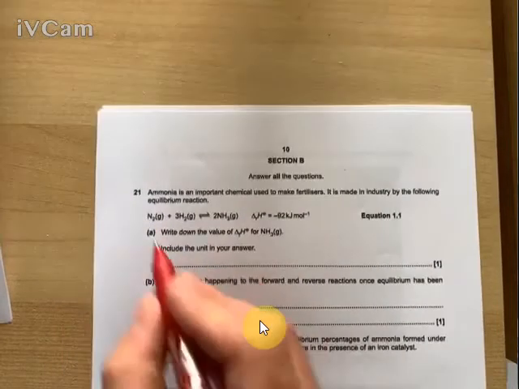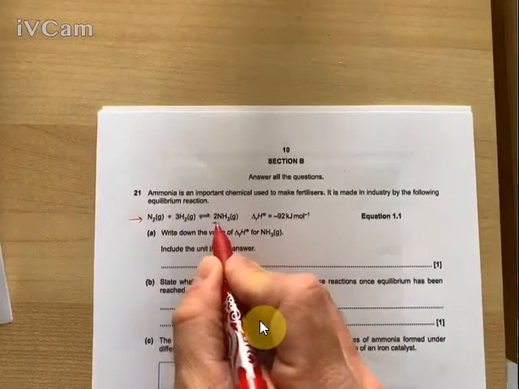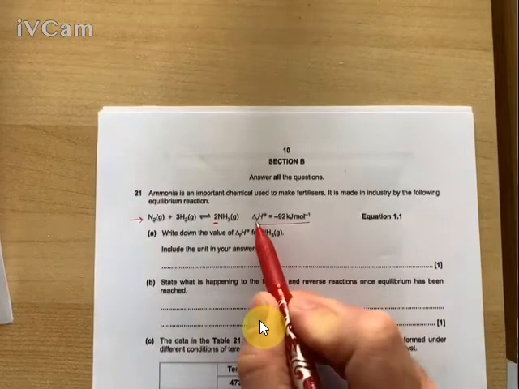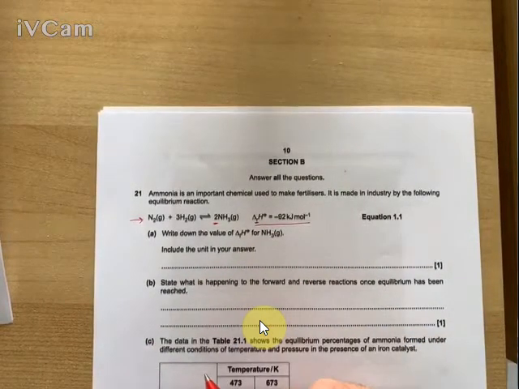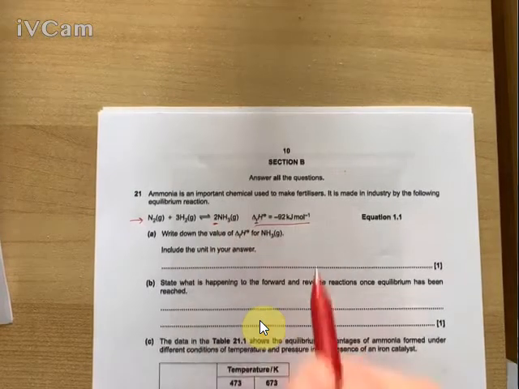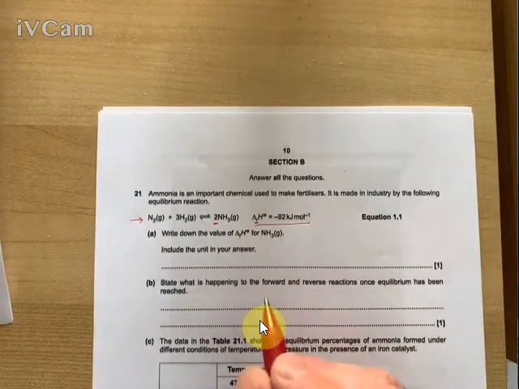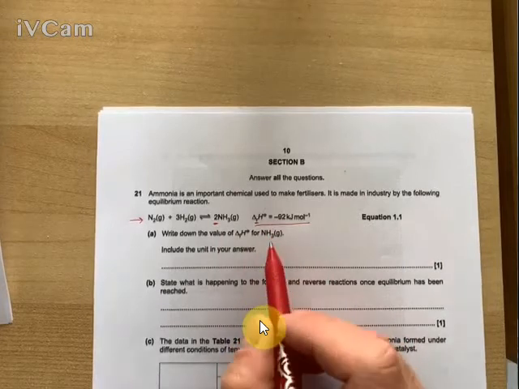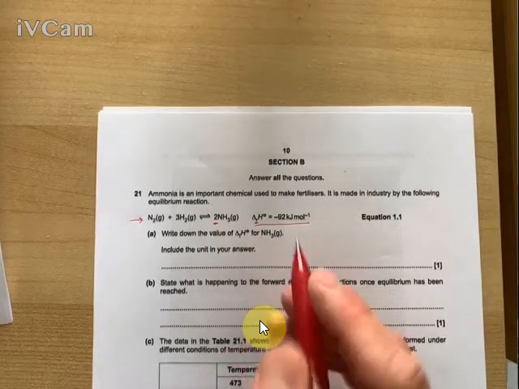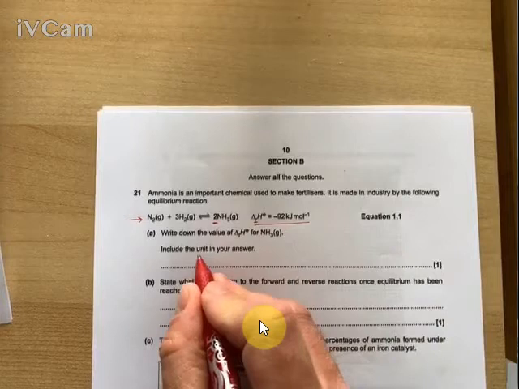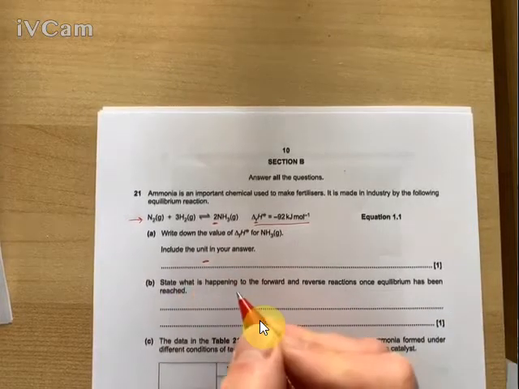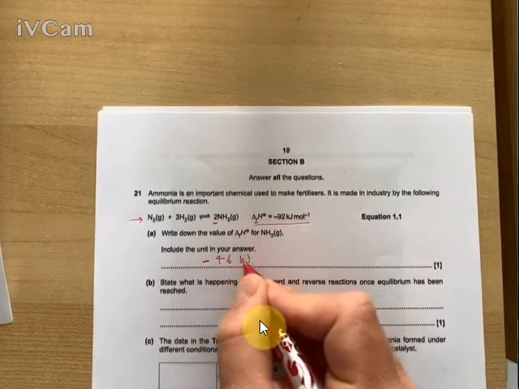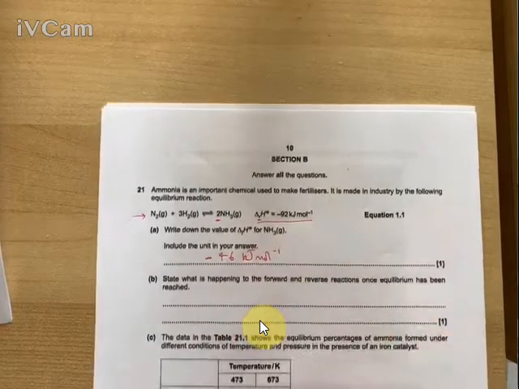Now if you look at this equation here, they have given you an equation that forms 2 moles of ammonia, and the energy change for that reaction, notice that they've used just the R symbol there because it's just for this reaction as written, is minus 92 kilojoules per mole. If we want the energy that in this case is released for the formation of 1 mole of ammonia, it's going to be half of that. Now it wants the unit as well, and we need to be careful to include the signs. So it's minus 46 kilojoules per mole.